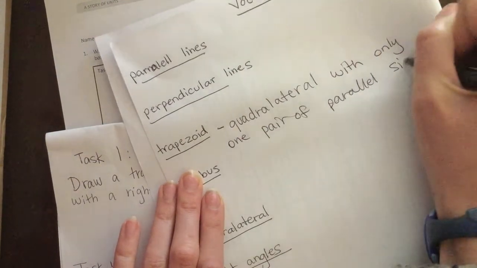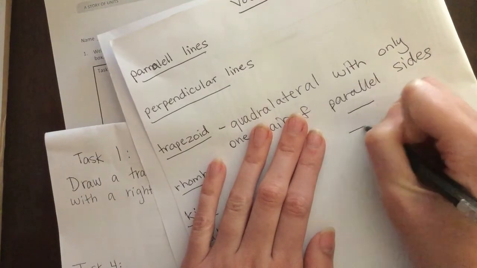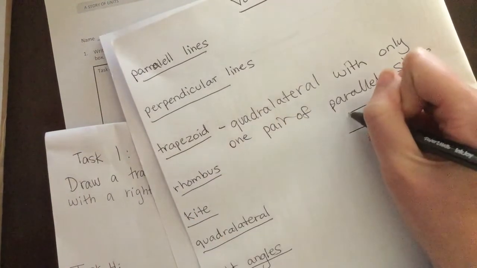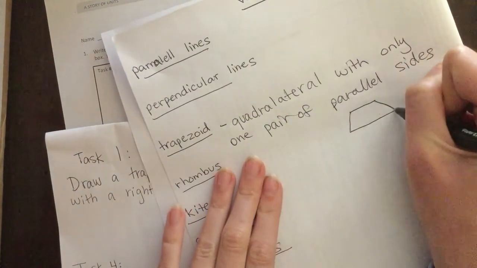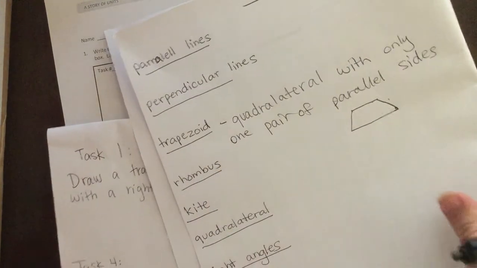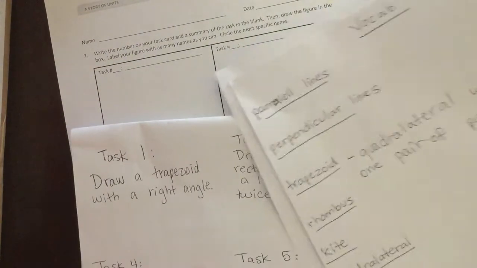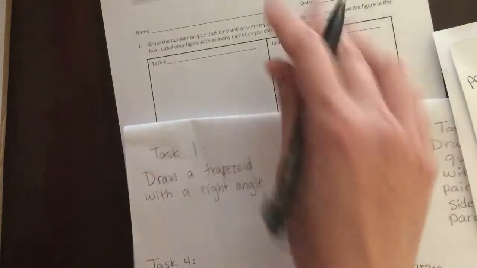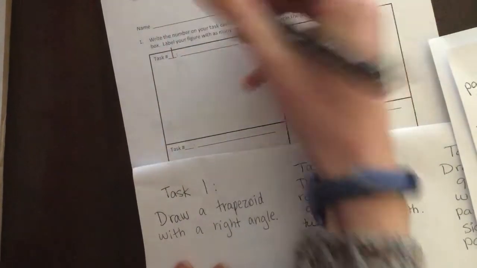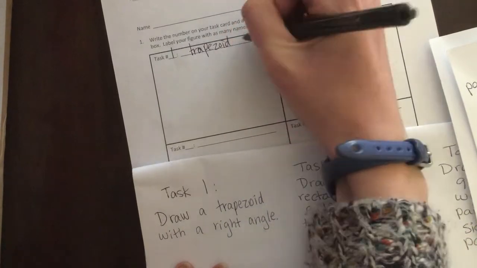I'm going to draw one so I know that it has one pair of parallel sides and the other 2 are not parallel, which are these 2. And it has 1, 2, 3, 4 sides, so it's a quadrilateral. So I need to draw, this is my trapezoid, you draw a trapezoid that has a right angle. So the very first thing that I'm going to do, write task 1, trapezoid with right angle.